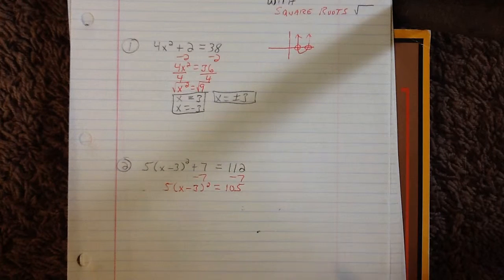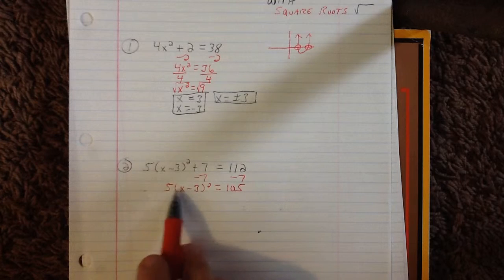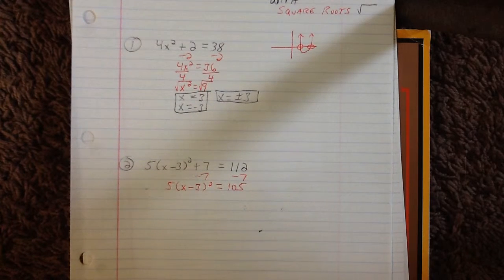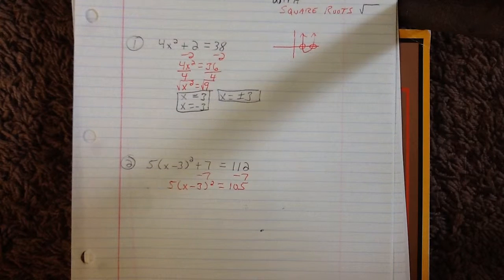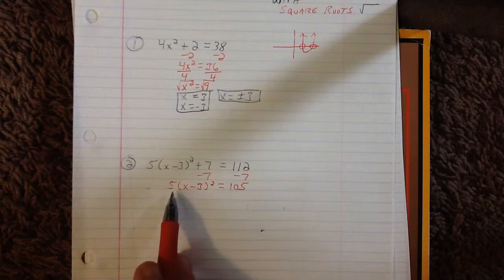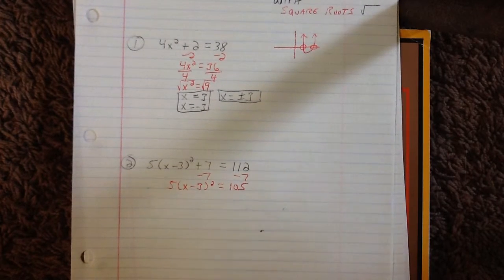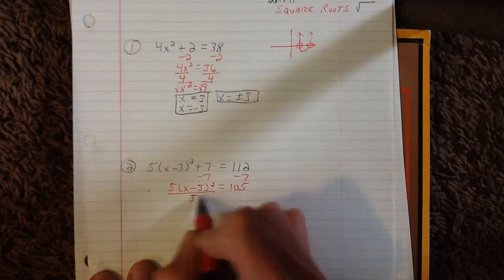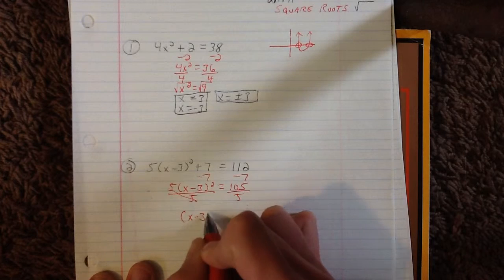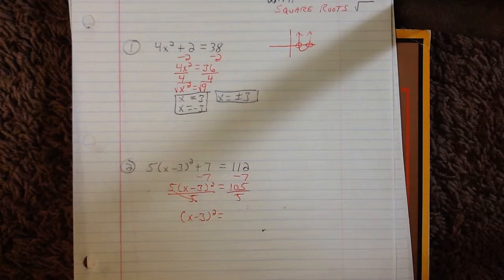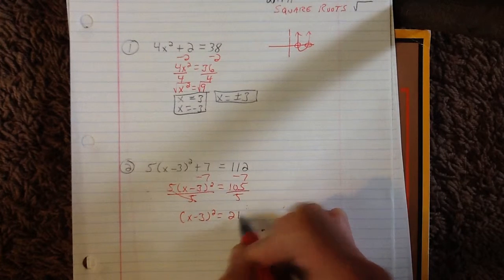A lot of students make a mistake here assuming that you can take this 5 and do the distributive property with it. You can't. The fact that it's being raised to an exponent of 2 takes the distributive property out of play here. So because that 5 is multiplying, we can get rid of it another way, and that is just by dividing. 105 divided by 5, 21.